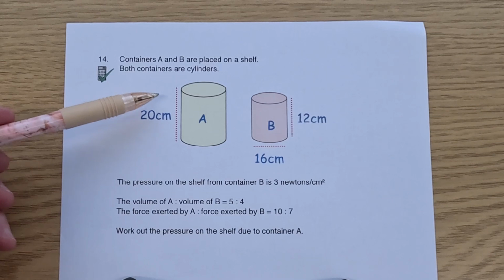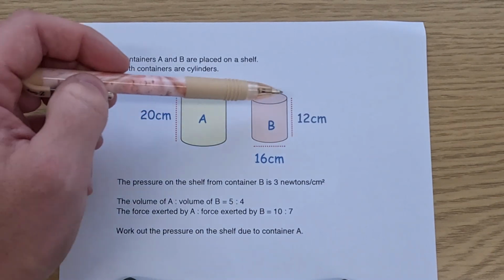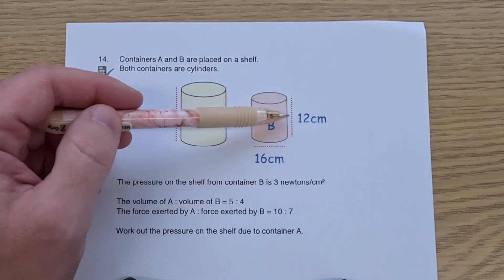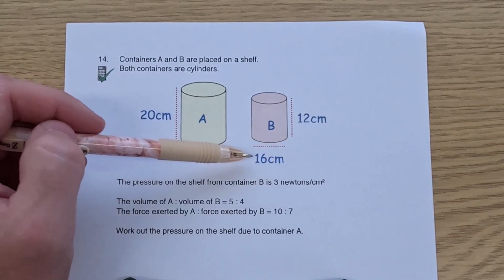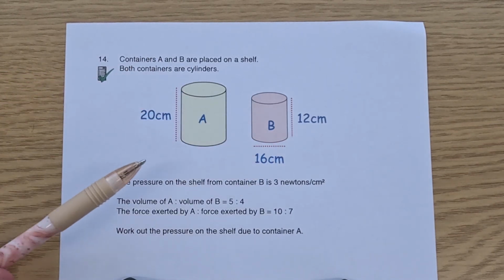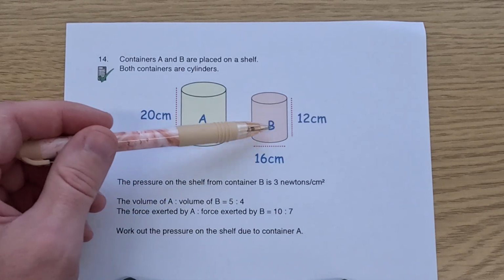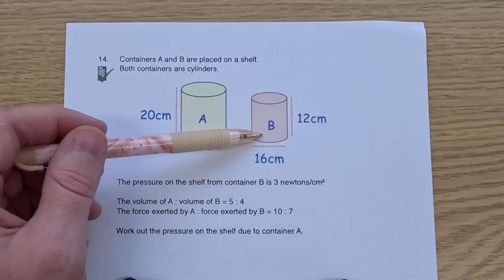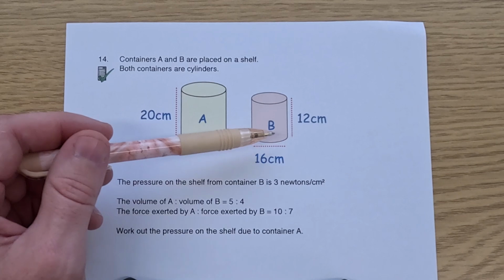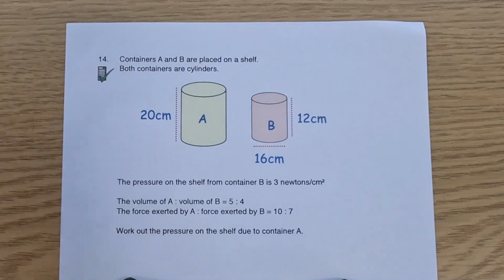We've got some dimensions of A. The height of A is 20 centimeters. And in terms of container B, we know its height is 12 centimeters and the diameter of the base is 16 centimeters. And we're told the pressure on the shelf from container B is 3 newtons per centimetre squared. So every single centimetre squared applies a force of 3 newtons.